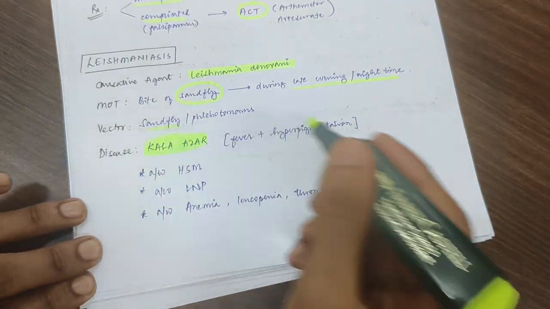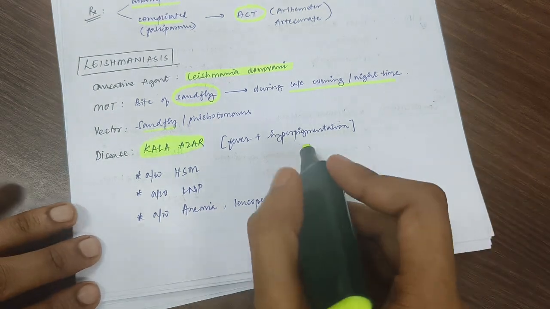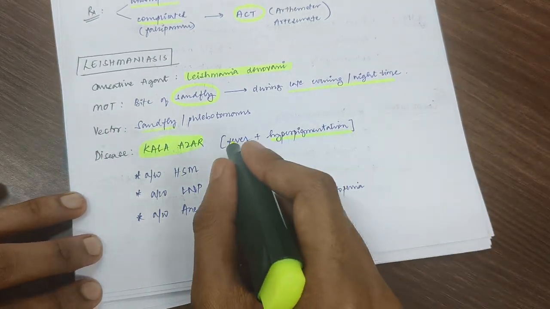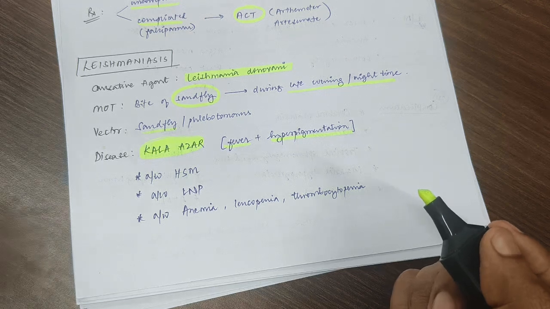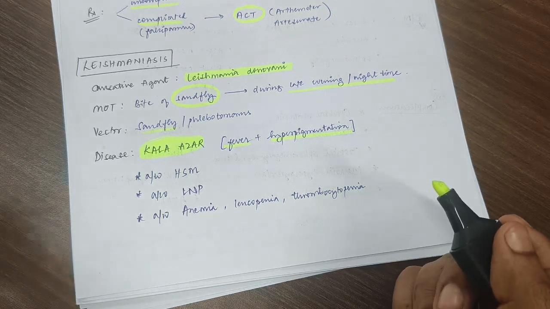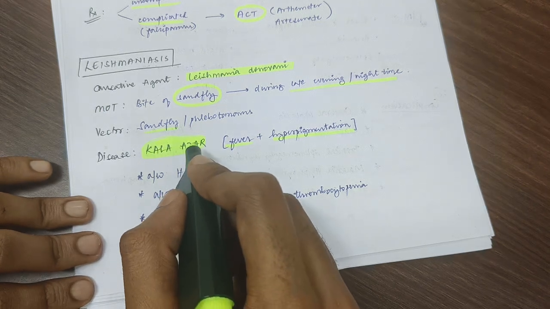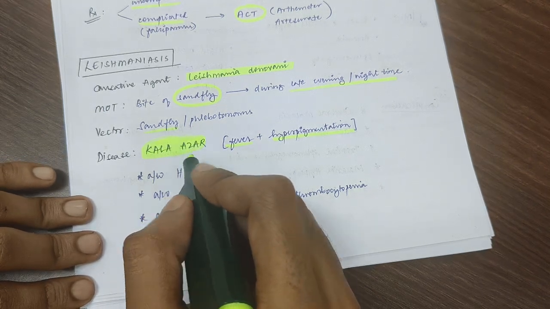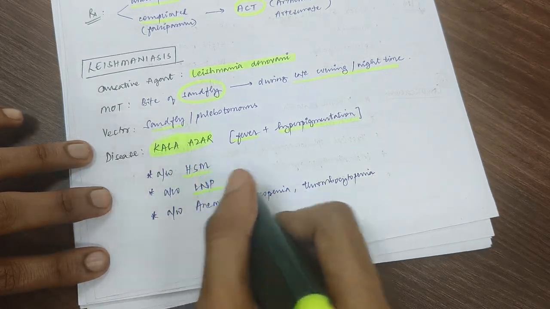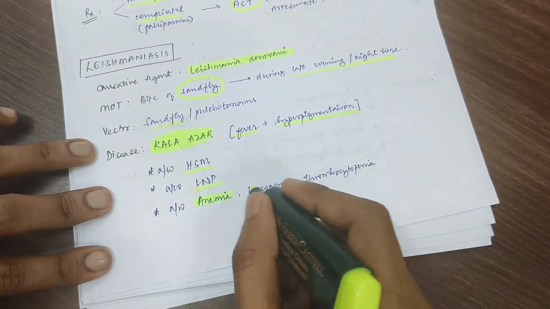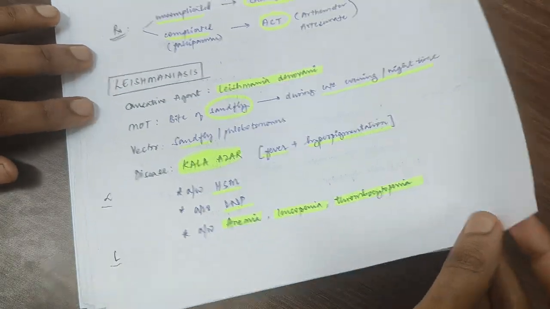Disease, Kala Azar. What is the disease caused? It is called Kala Azar. Why is it called Kala Azar? Kala means hyperpigmentation. Azar means fever. What do you call fever in Hindi? I don't remember. Bukhar, right? So Azar, Bukhar. That's how you are going to remember. Then associated with hepatosplenomegaly. Then lymphadenopathy, anemia, leukopenia, and thrombocytopenia. These are the things.